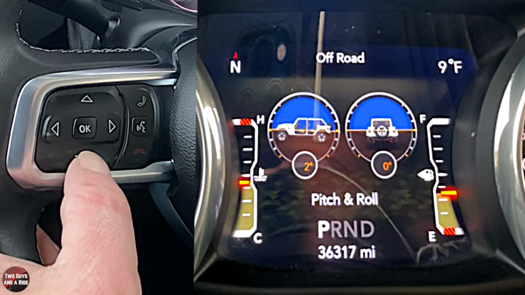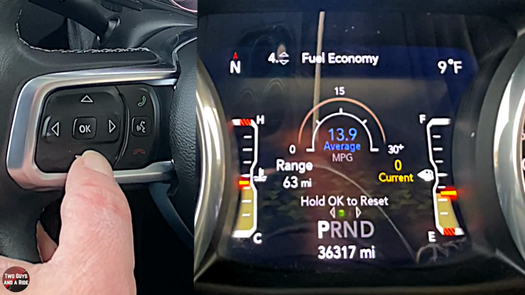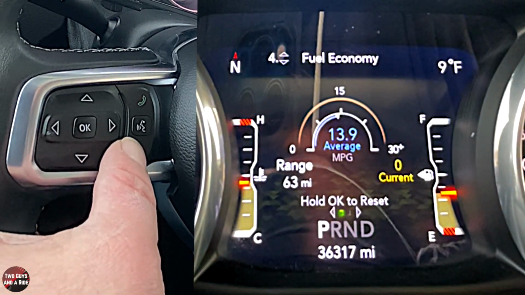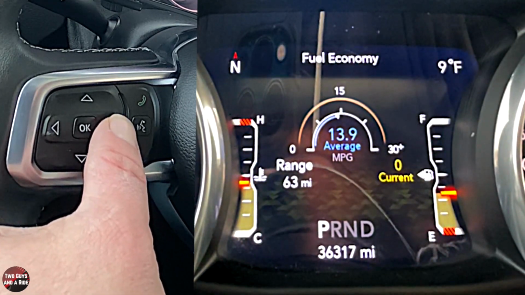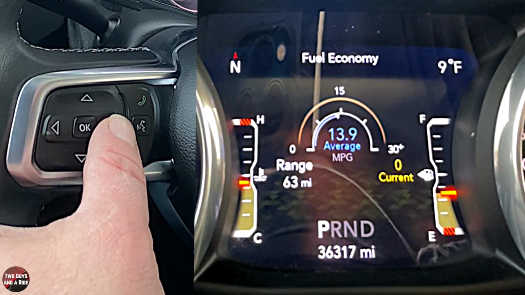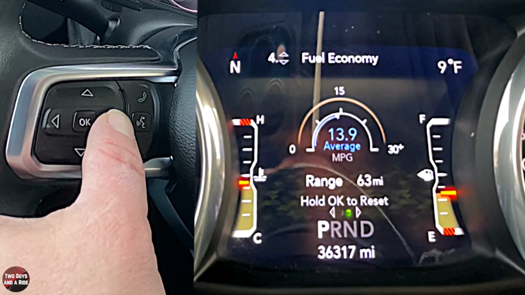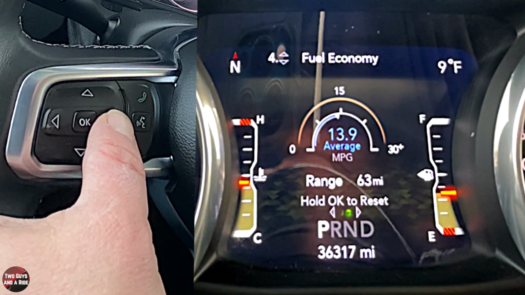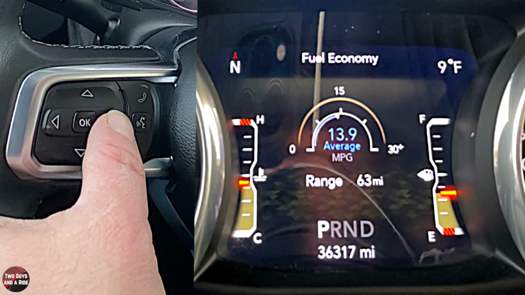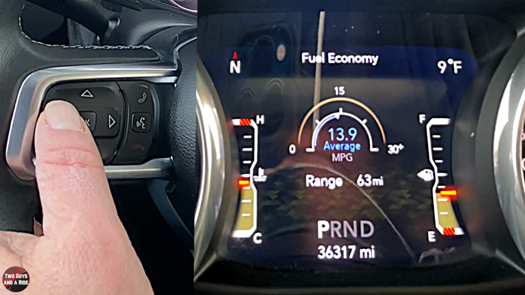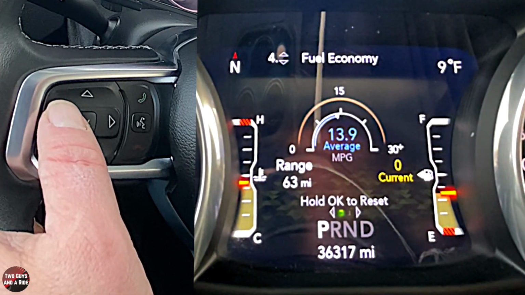All right, I'm going to go down one more. This is page number 4. You've got 2 screens. You've got this one that shows you not only your average and your range, but also your current MPG. And if I go over one more to the right, this is just average. It'll show you that in the gauge there, but what disappears, of course, is your current.